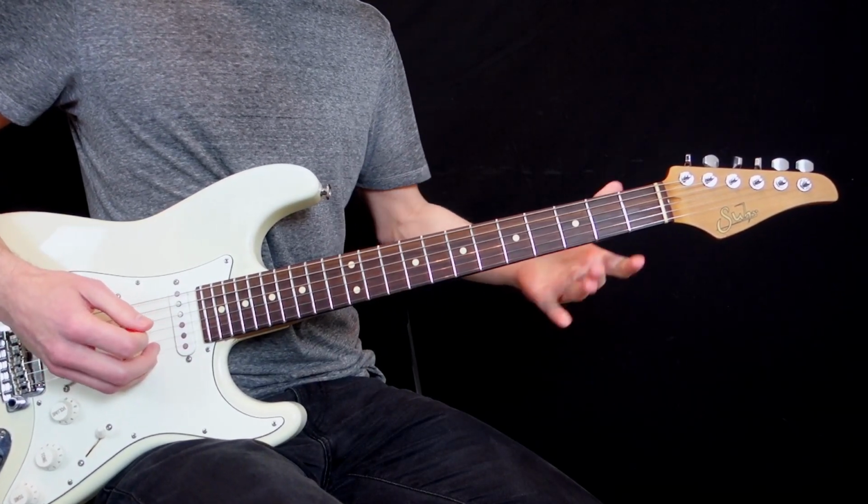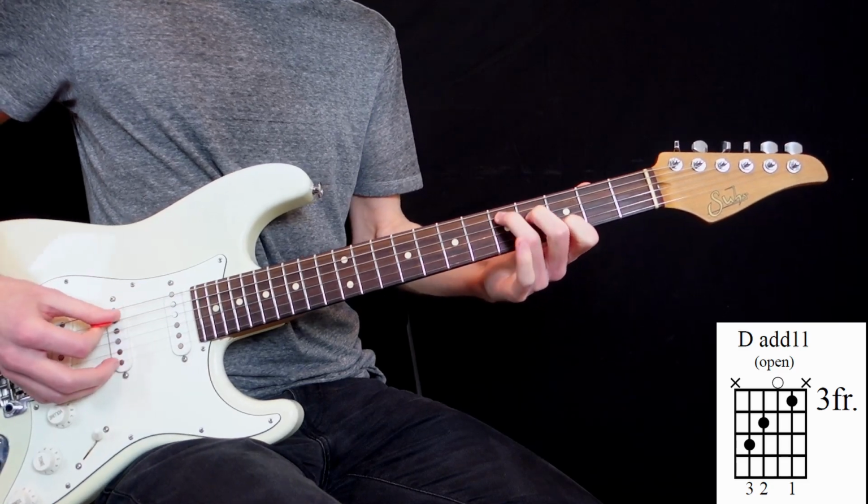Then you have a really popular one. It's the C shape, but you just go 2 frets higher and you play it like this.